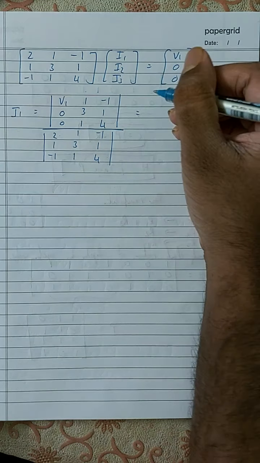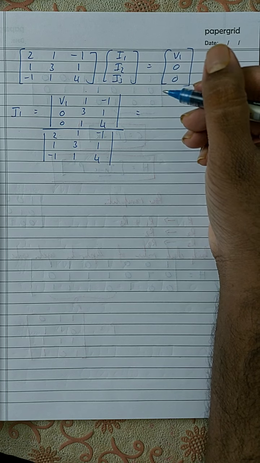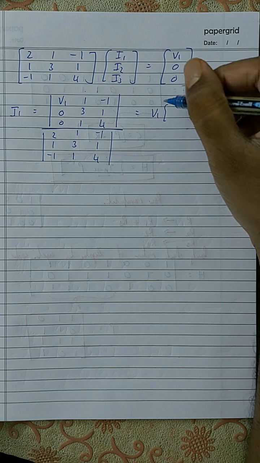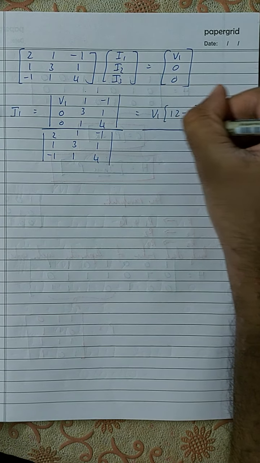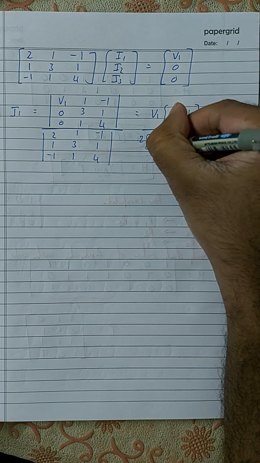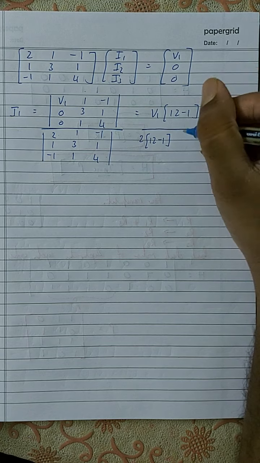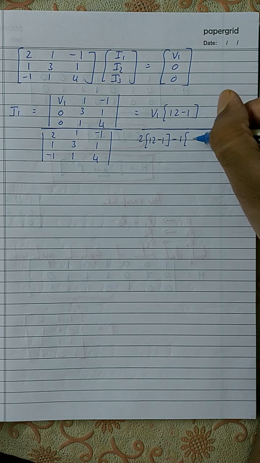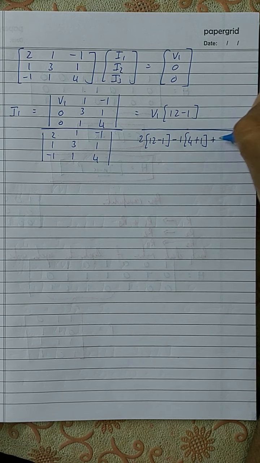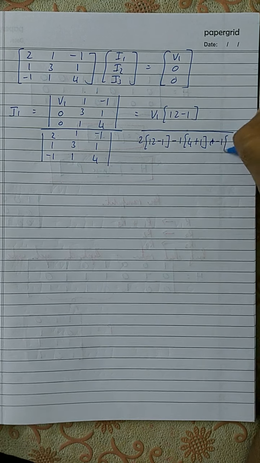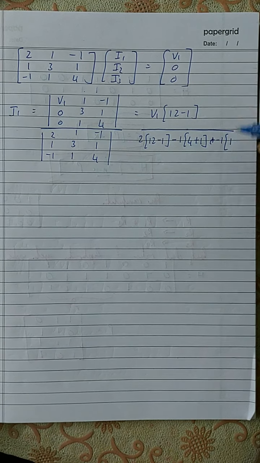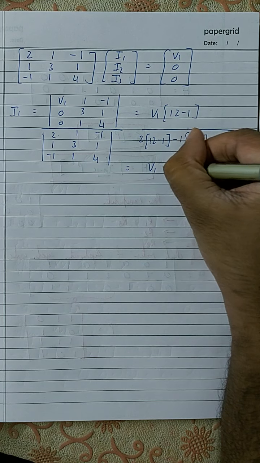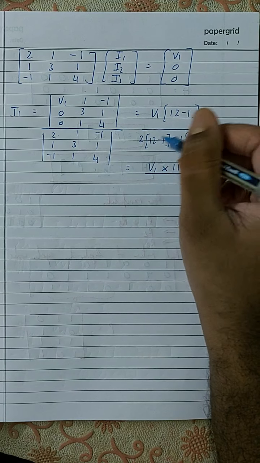Okay, and we will get V1 into 3 times 4 is 12, 12 minus 1, over 2 into 12 minus 1, minus 1 into 4 plus 1, plus, no sorry, again minus 1 into 1 plus 3. So this is equal to V1 into 11 by, and this is 12 minus 1 is 11.